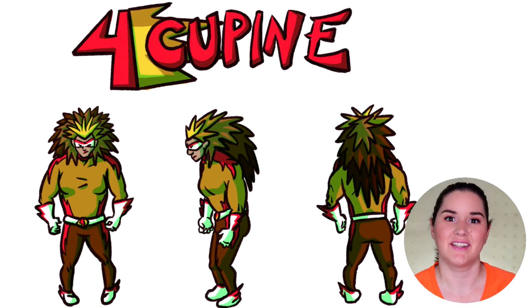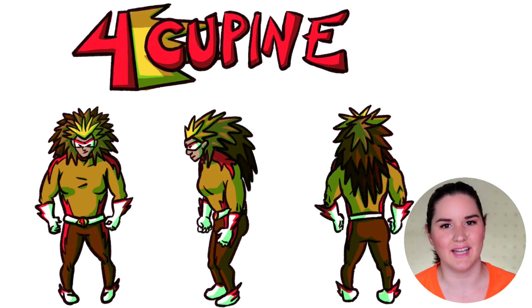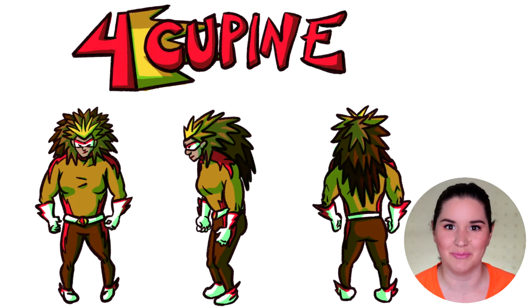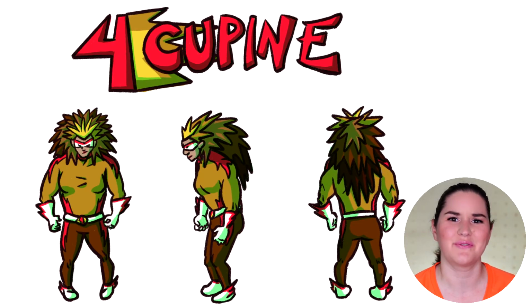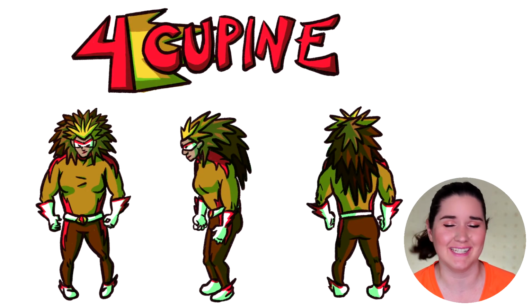And there you have it. There is my process for designing a supervillain costume. And our example of Porcupine, who I think I'm going to have to find a place for in my book somewhere because this was just too fun.